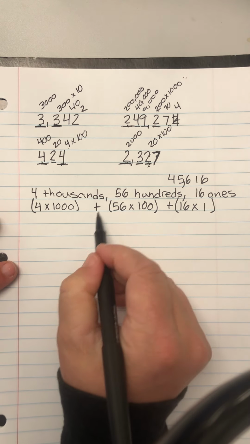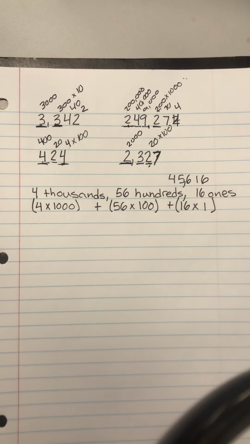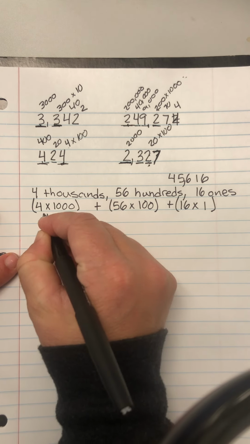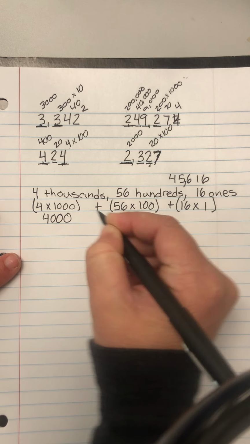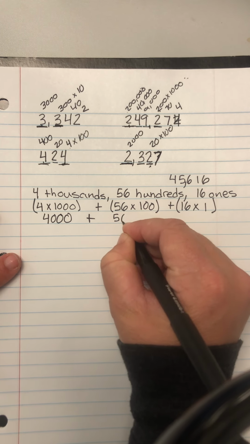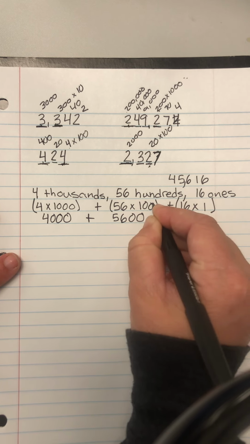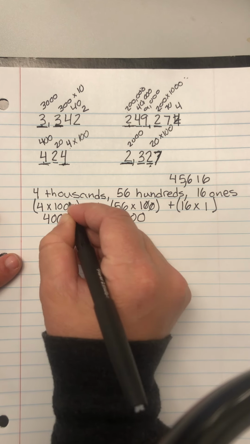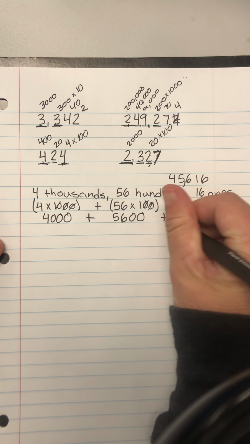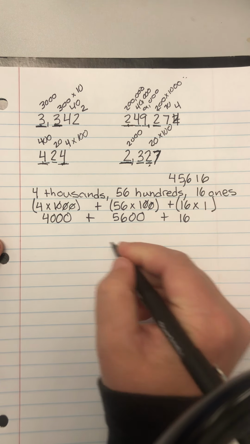See how I put that plus in between? Because that means I need to add them together. So then I say 4 times 1,000 is 4,000, plus 56 times 100 would be 56 plus 2 zeros. And then 16 times 1 is 16.